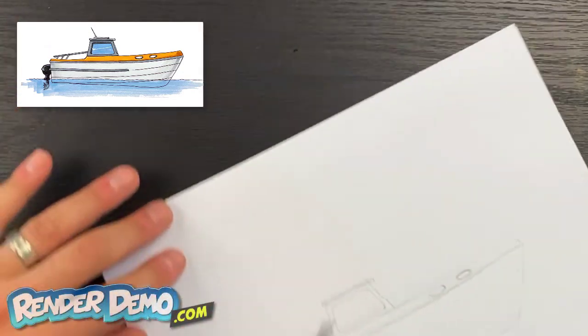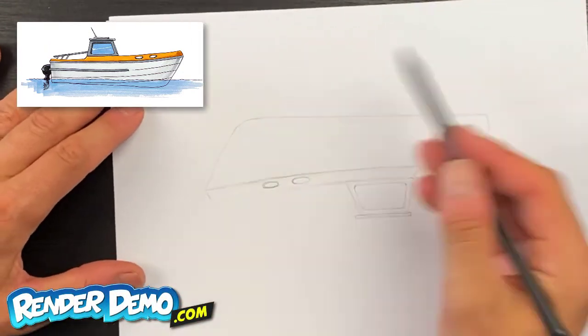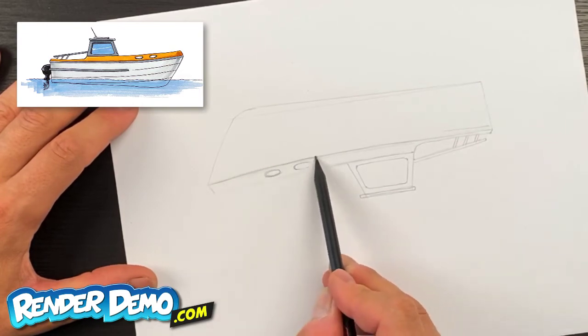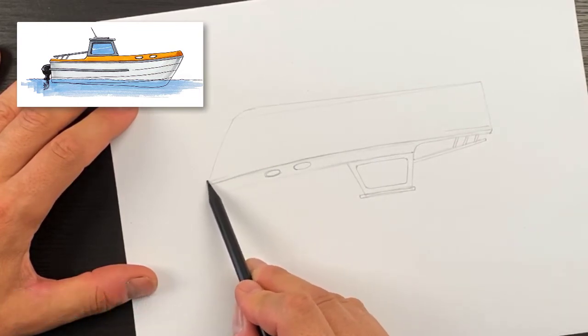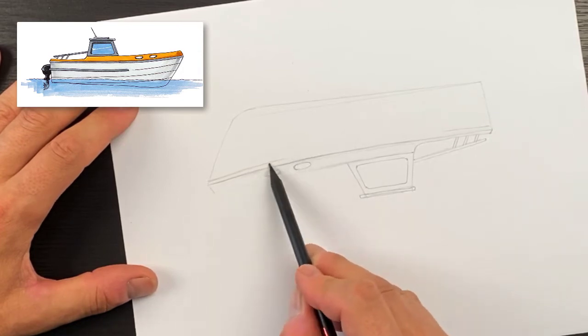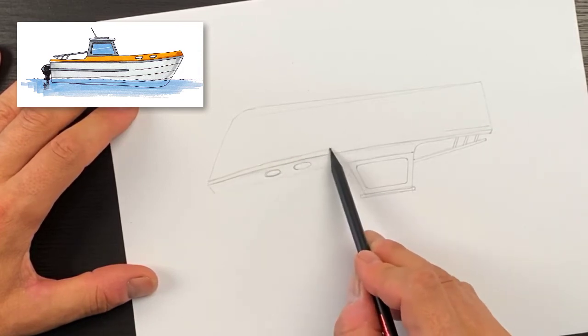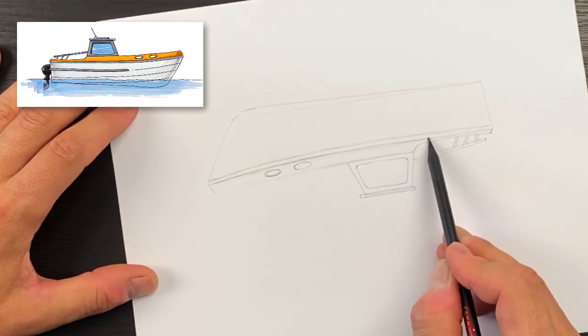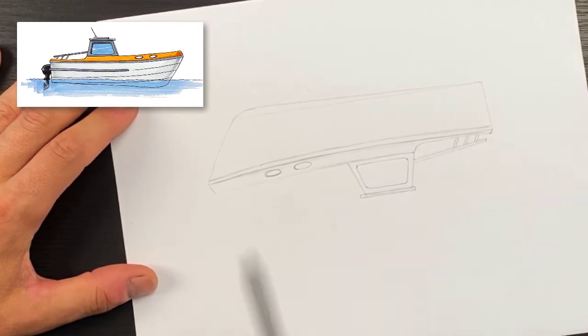I'm going to flip the page over, because I'm right-handed, so I can create a curve easier and more consistent like that. So I'm going to start over here and try to be the same distance away all the way to the edge like that.